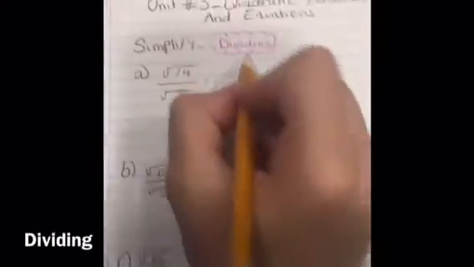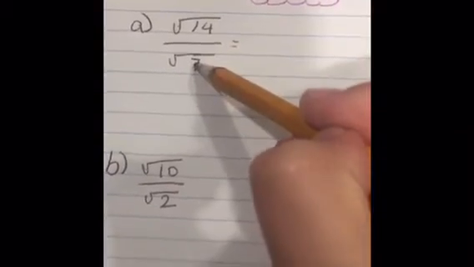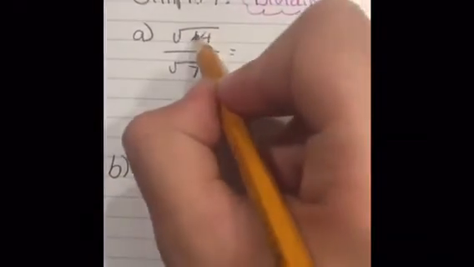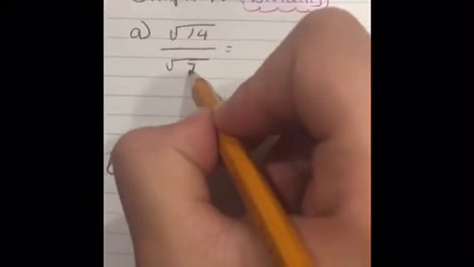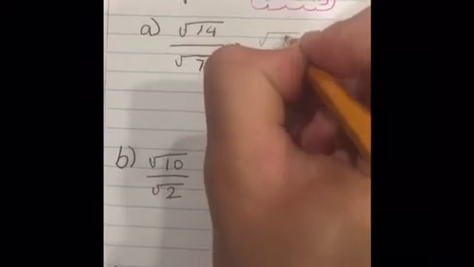Hey guys, today we are going to be simplifying radicals. So first we're just going to start by dividing. It's going to be negative 14 square root divided by square root 7. 14 divided by 7 is 2. So we're just dividing those two and it becomes square root 2. You can't forget about the square root.